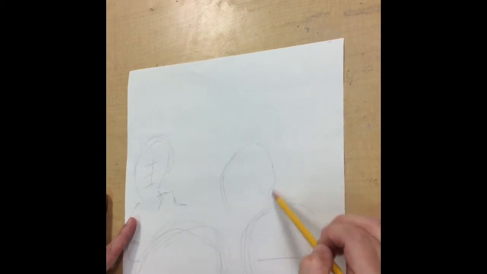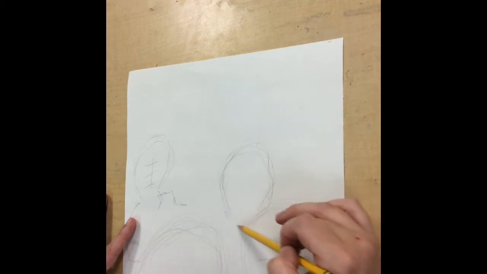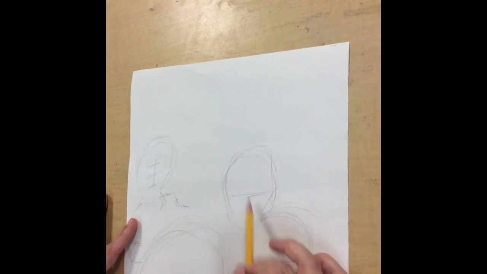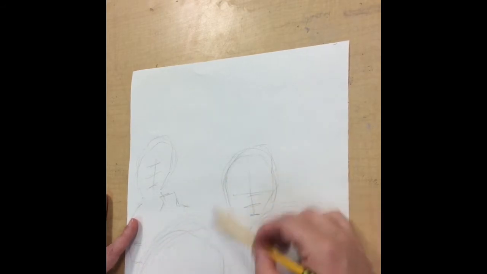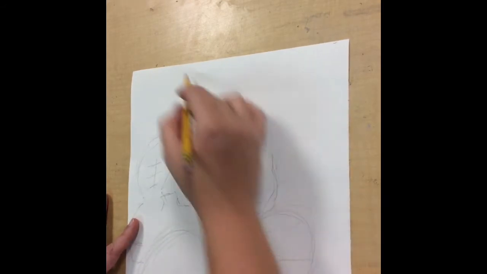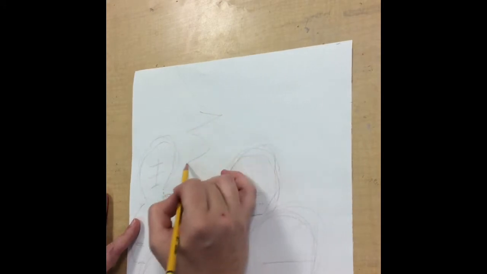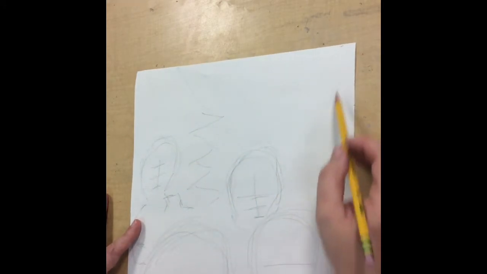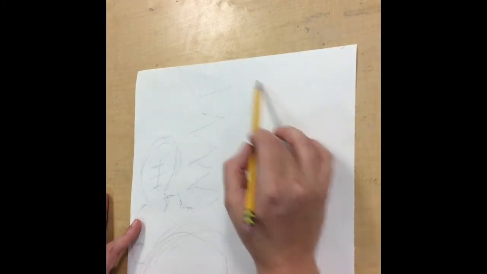I'm overlapping my people. You notice I'm putting in some guidelines here for their faces, like we learned about in our last lesson. I think I'm going to add a tree here.